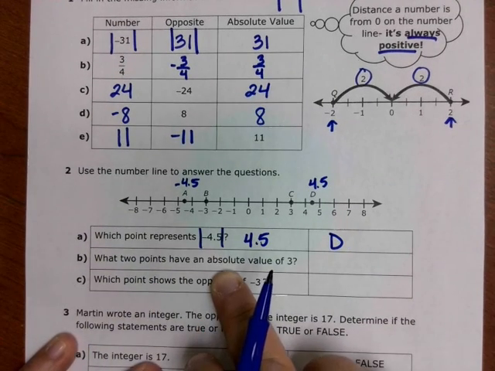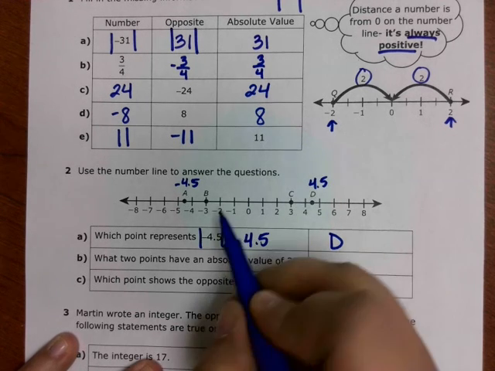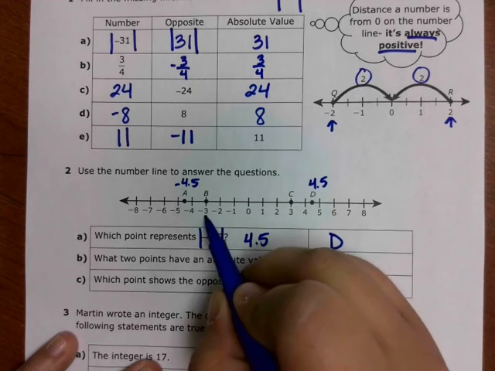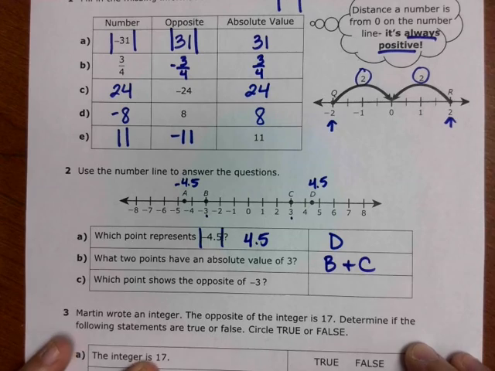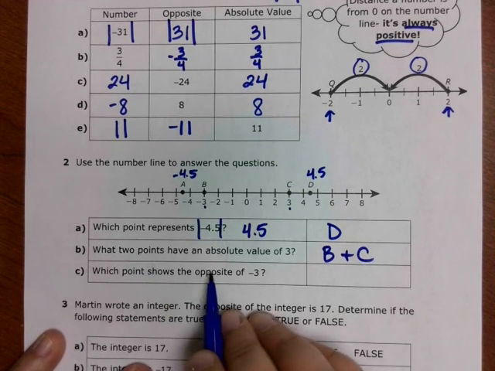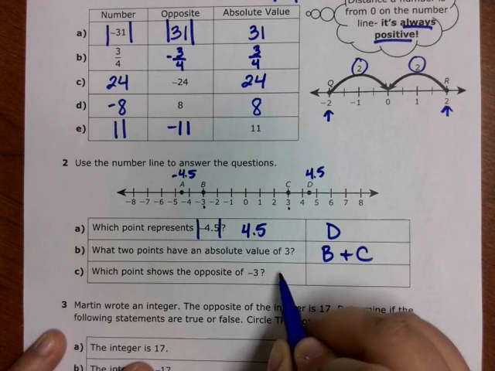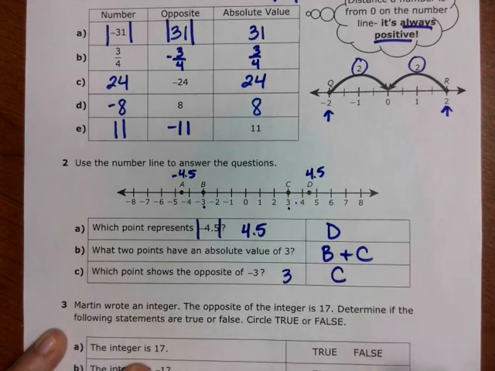Which 2 points have an absolute value of +3? So the absolute value is 3. So that could be -3 has the absolute value of 3, or +3. So that is B and C. Which point shows the opposite of -3? So the opposite of any negative is just that number as a positive. So the opposite of -3 would be 3. So we find 3, so that is point C.